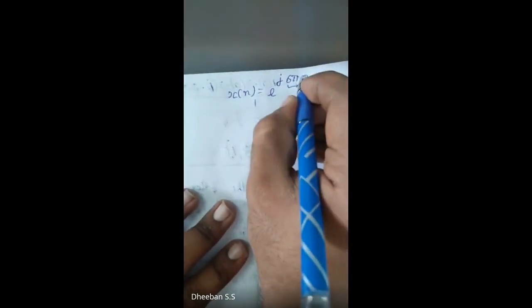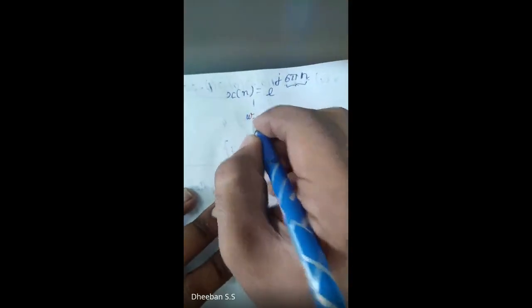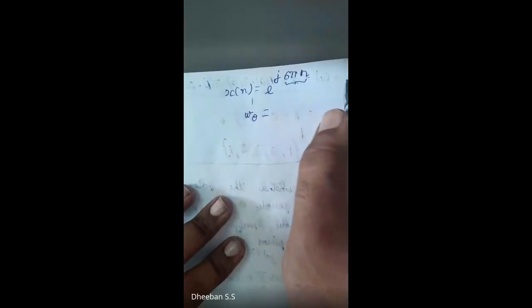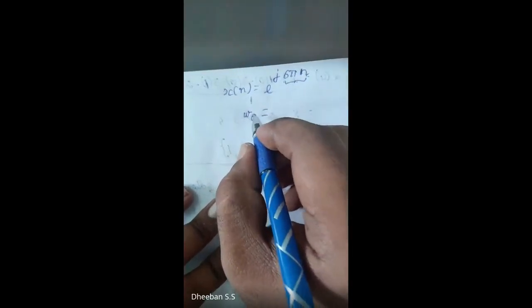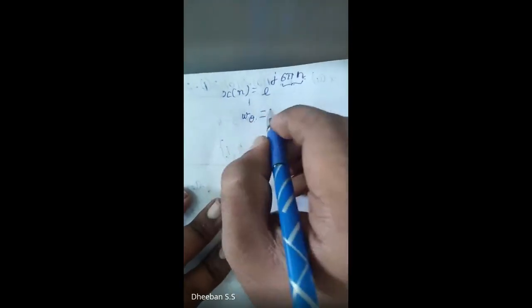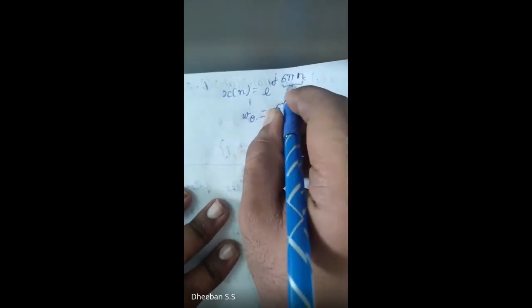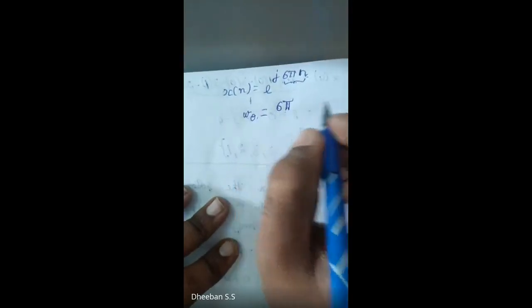Omega naught will be equal to this value. Here you won't be going for t, you will be in discrete, represented in radians, which is omega naught equal to 6 pi. So this is your fundamental frequency.